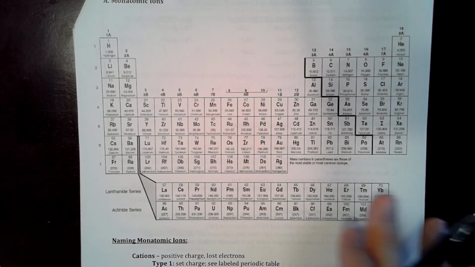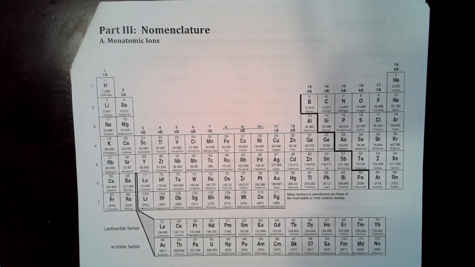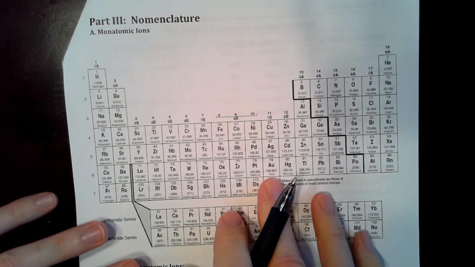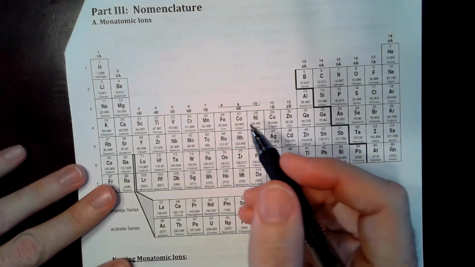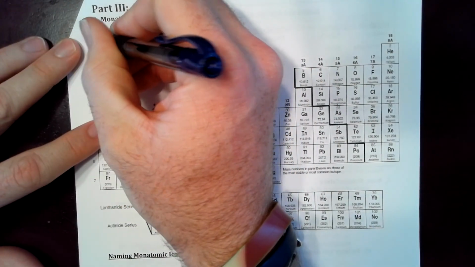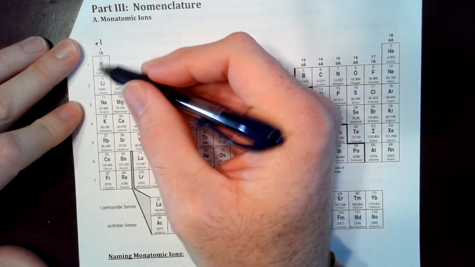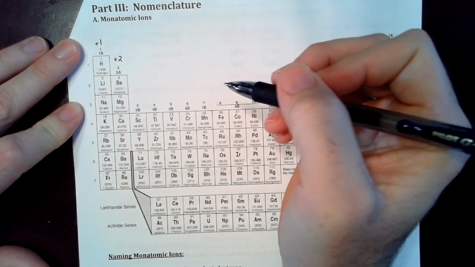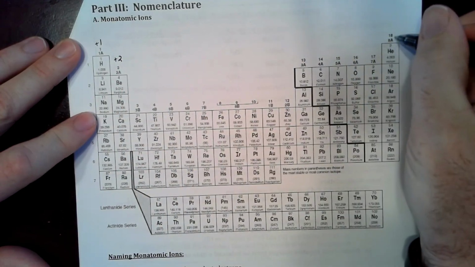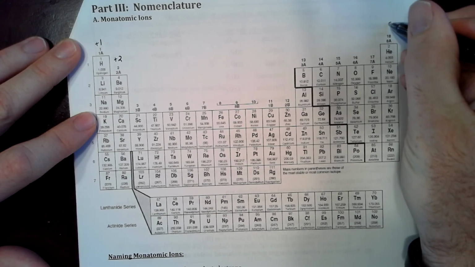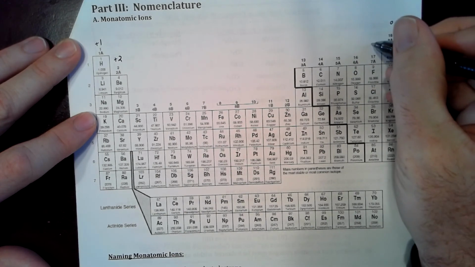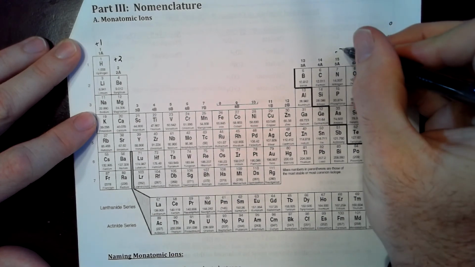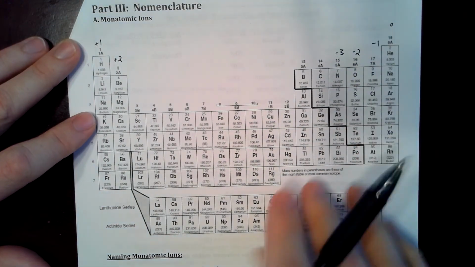Let's start part 3, which is nomenclature of your summer homework. So you have your periodic table right here. I recommend you download one that could be helpful as well. Now we remember that all of these in this column are +1, all of these are +2. Skip the transition metals. These don't have a charge or oxidation state. These are -1, these are -2, these are -3. And so we remember that.